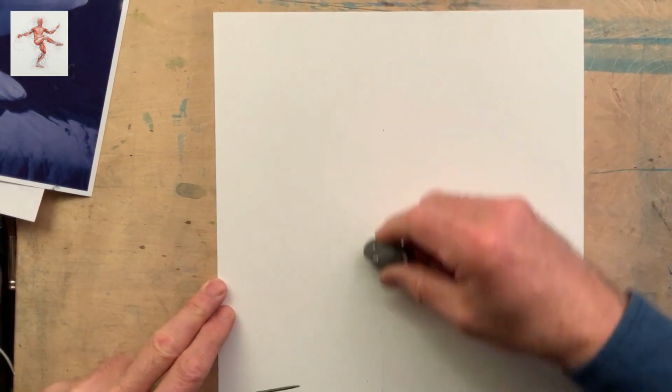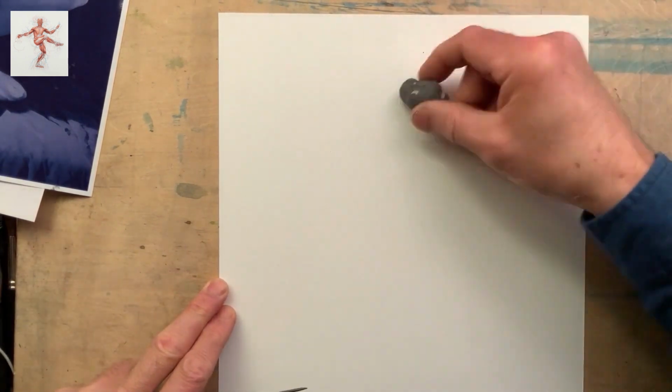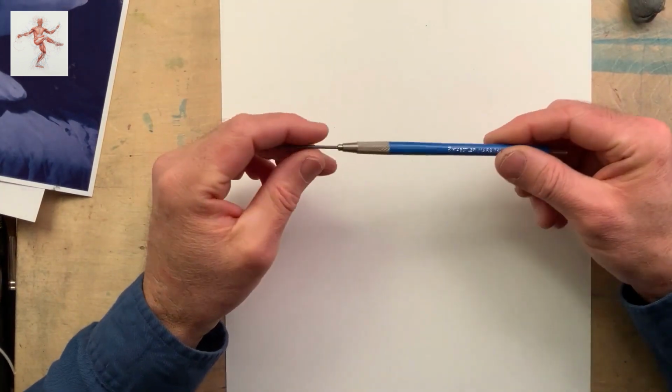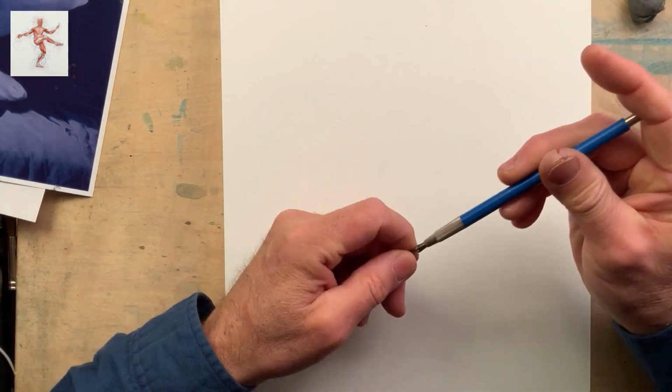Should we use the lightest pencil? I would use, no, you could use a 2B. We can start with B or 2B, right? B or 2B.